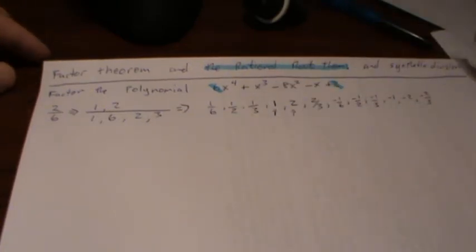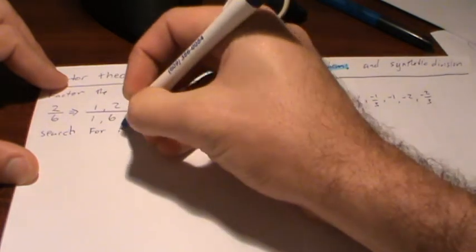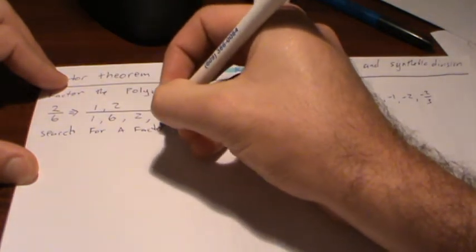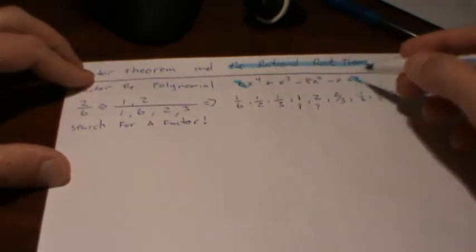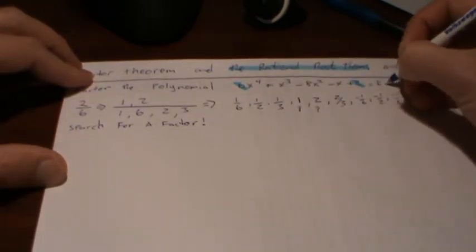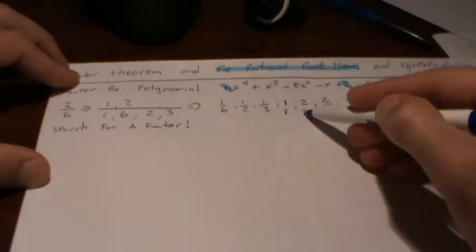Okay, so now what you do is you search for a factor. And how do I do that? I evaluate the polynomial. I'll call this polynomial f of x. I'm going to evaluate it at these numbers here.